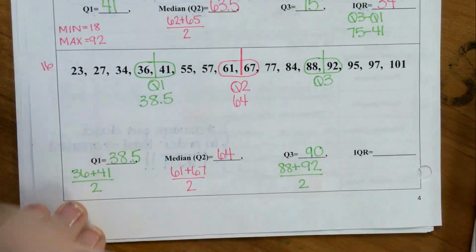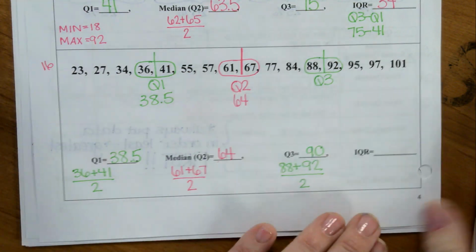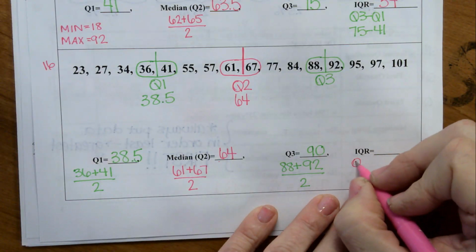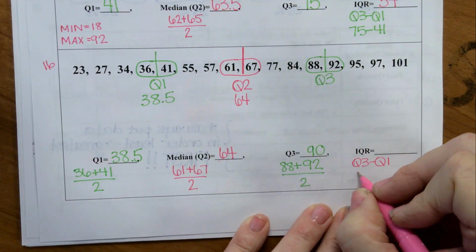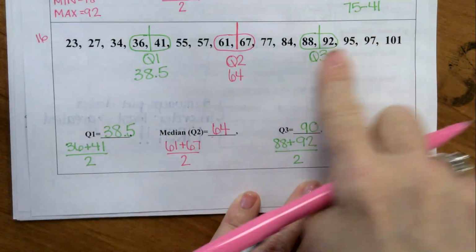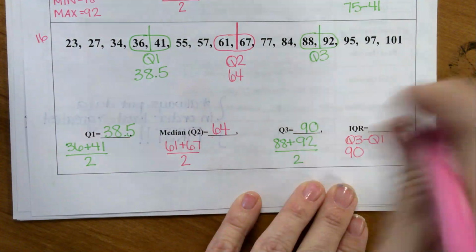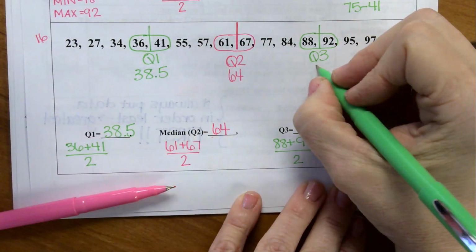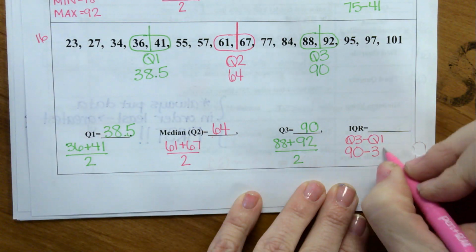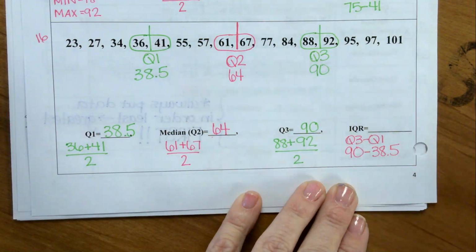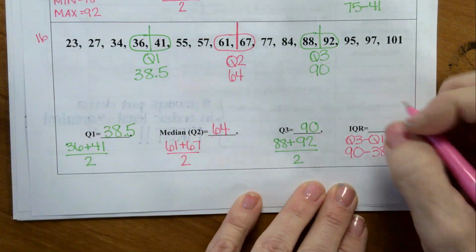Okay. And then our IQR is Q3 minus Q1. So I'm going to take 90, not either of these. I'm going to take the 90, and I'm going to subtract the 38.5. $51.5.